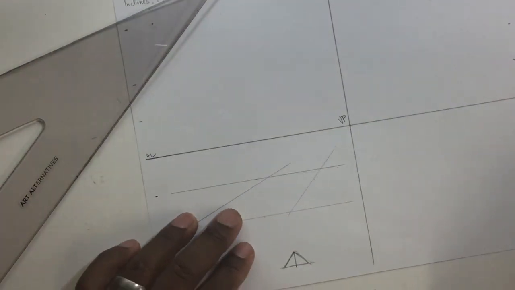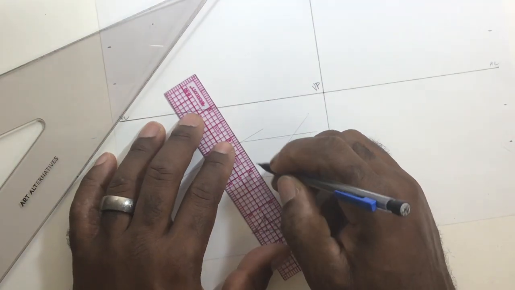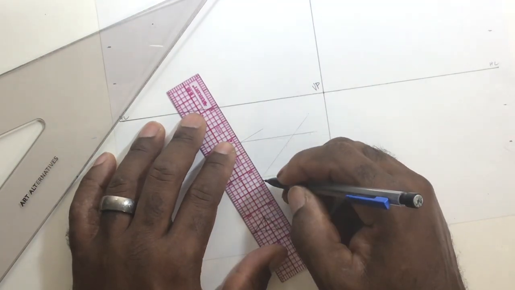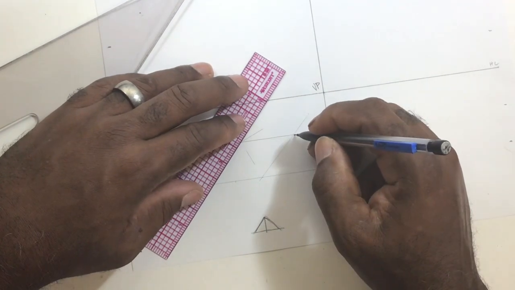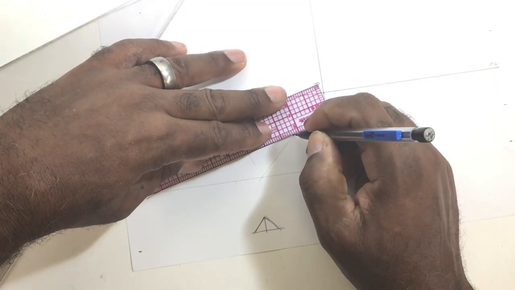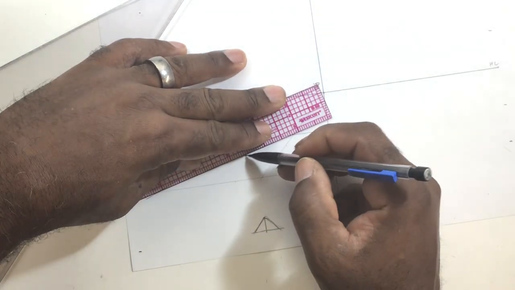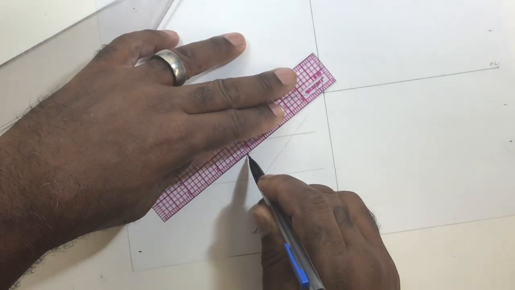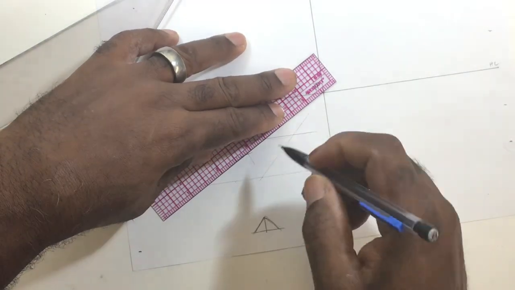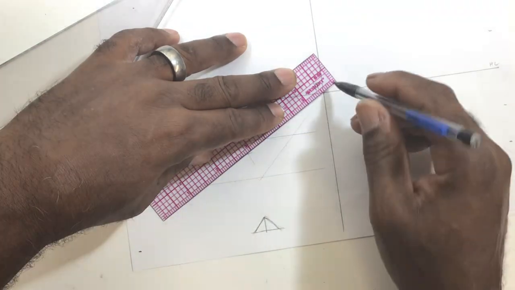So to get that, what I'm going to do real quick is get the center of that rectangle so that I can construct the center line that goes straight through that rectangle, like so.